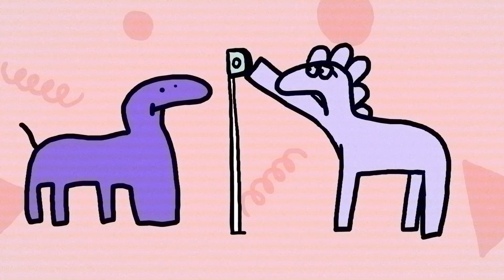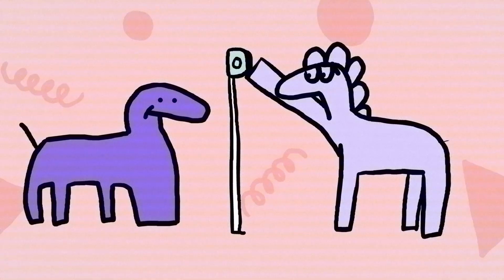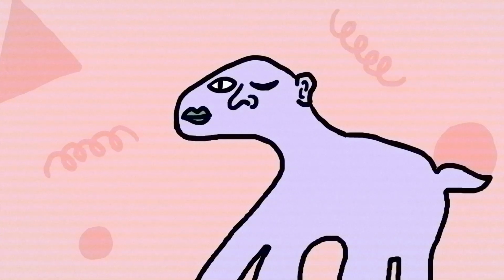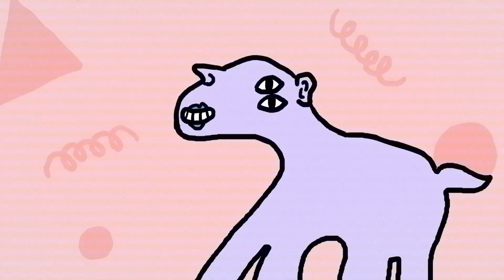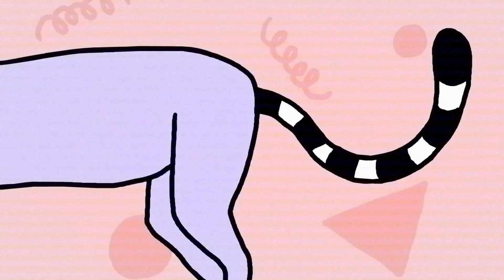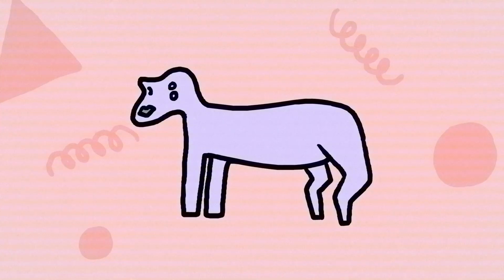Instead of trying to determine the shape of horses in real life, our research is interested in the shape of horses in our collective imagination. What do we think a horse's face looks like? Where did the eyes go? Do they have a tail? How many legs do they have?